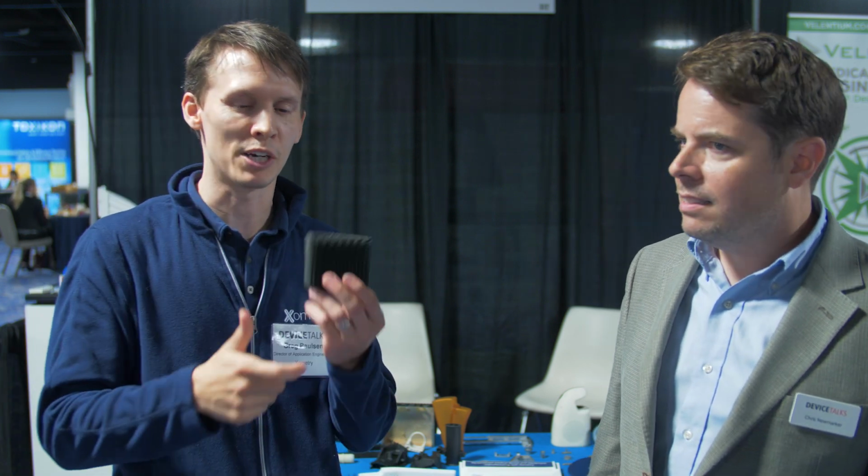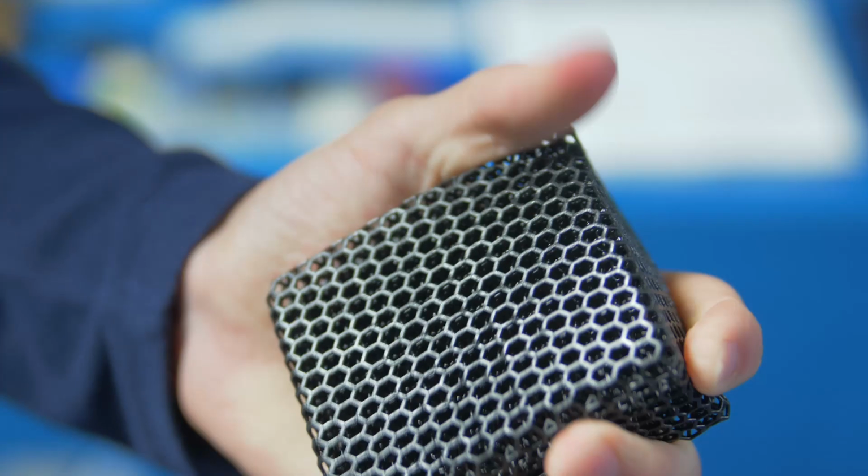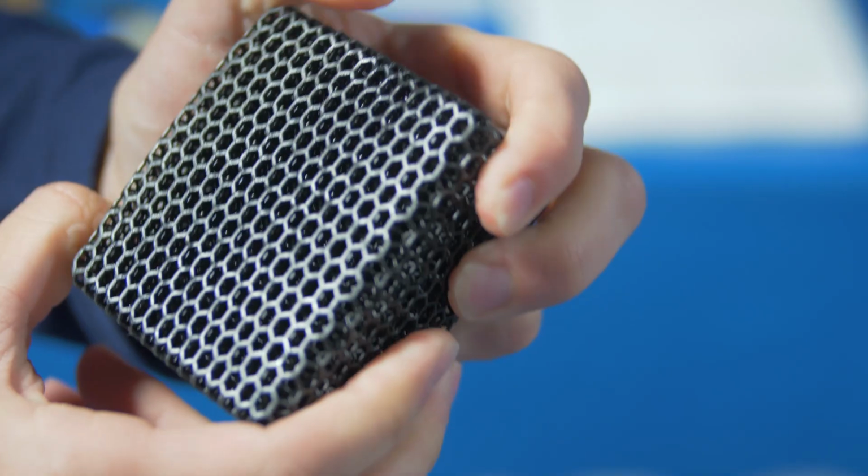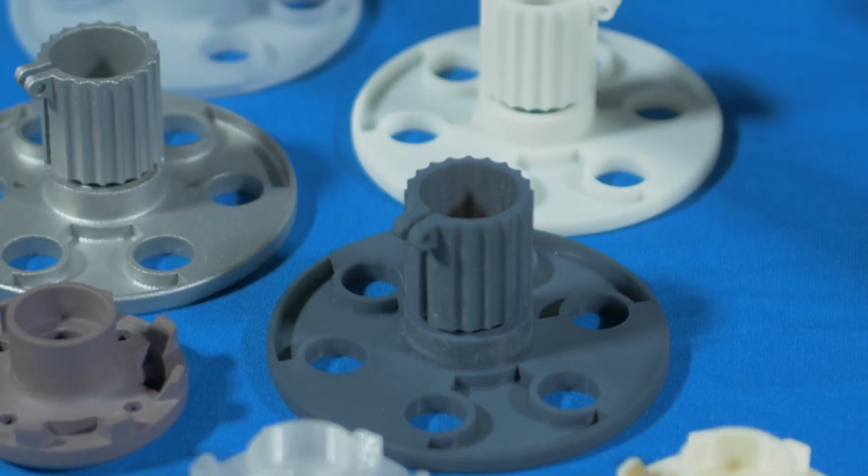You're telling me that you're doing some cool stuff with Carbon, which is one of the neat stories in the 3D printing space right now. This is my stress ball here. This is the Carbon EPU, elastomeric polyurethane, but we are the first company to offer Carbon 3D printing. We have 7 materials, and we'll add some along the way as well.